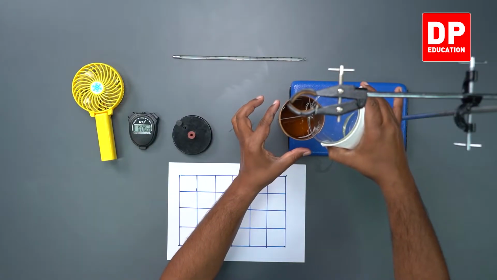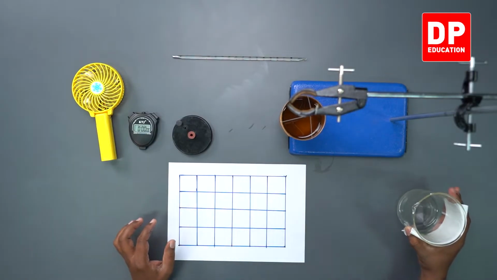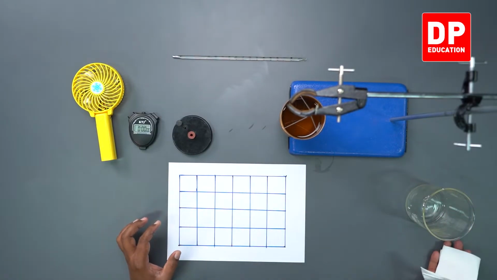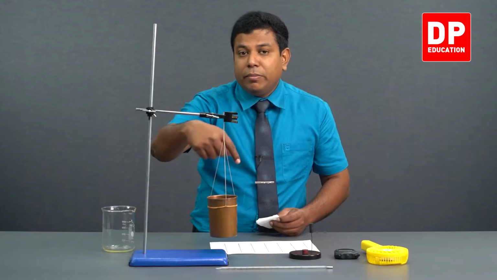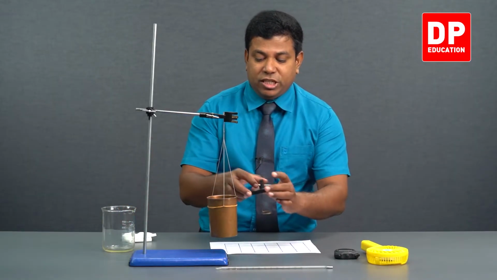Right. You can see it has come to the same level, just 1 centimeter below the top level, the brim of this calorimeter. Let's close this with the stirrer.